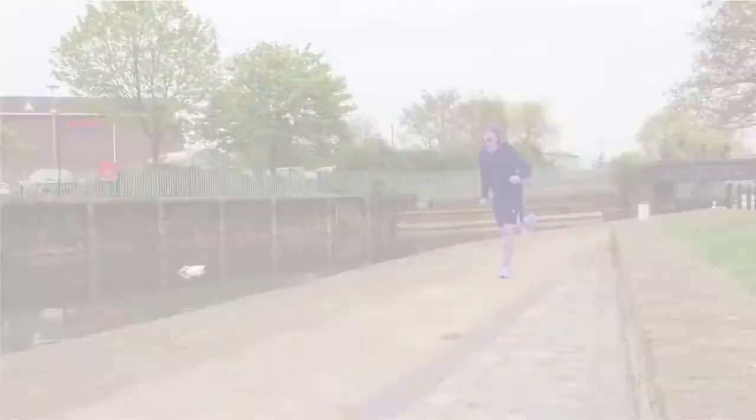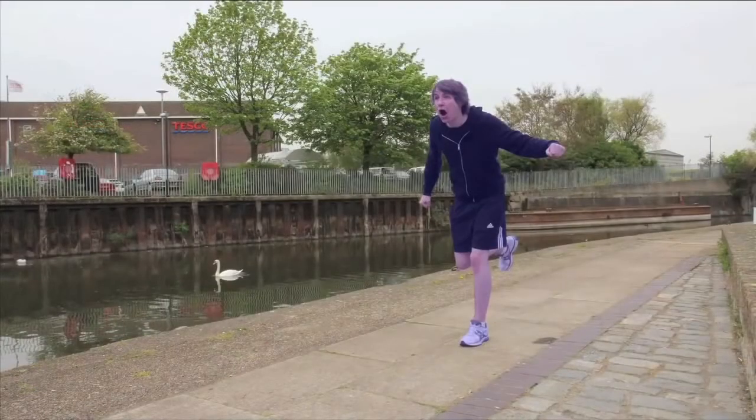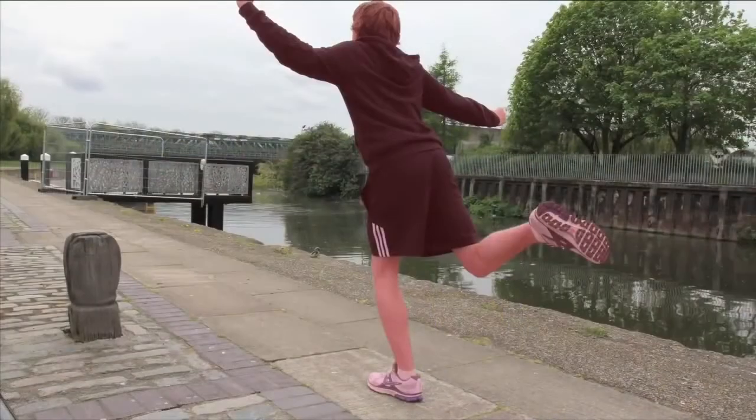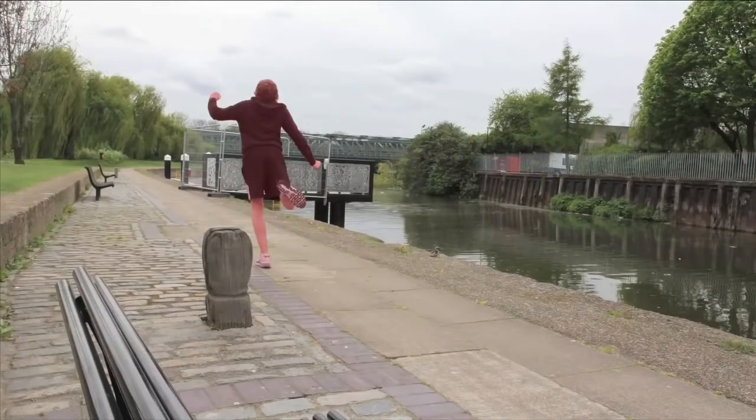What would you see? Well, when I'm running towards you, the light in front of me gets squished, and the frequency of that light gets shifted to the blue end of the visible light spectrum, and so I appear blue. And then as you see me running away from you, the same thing happens in reverse. The light behind me gets stretched out, shifts to the red end of the spectrum, and then I appear to be slightly red.